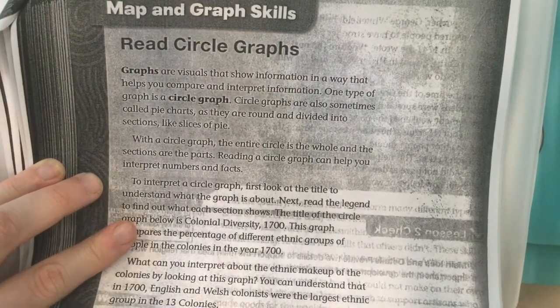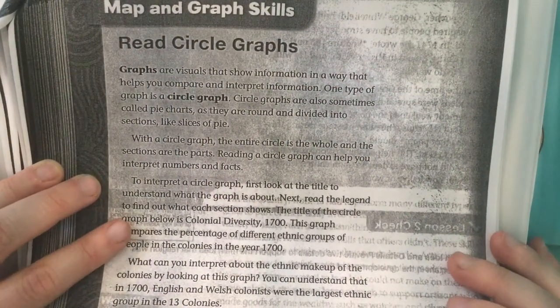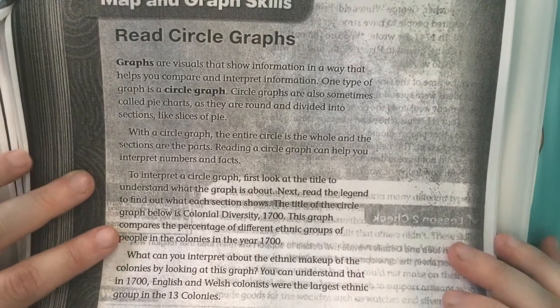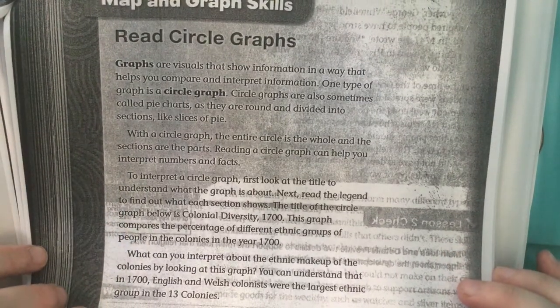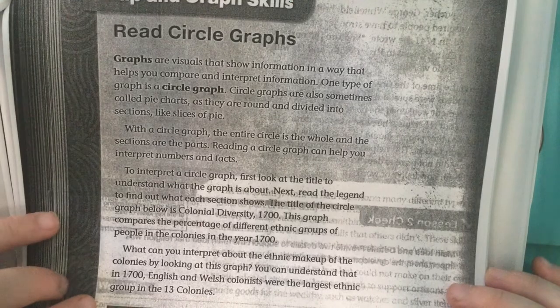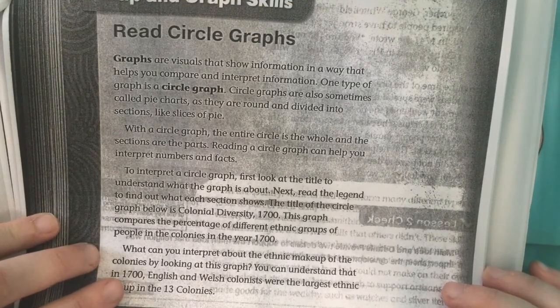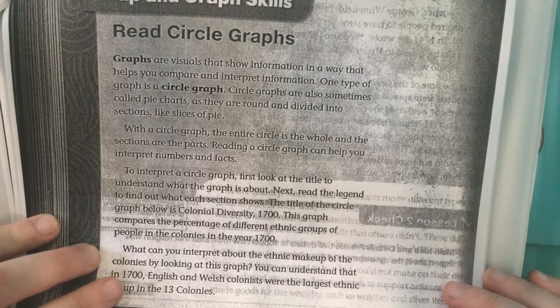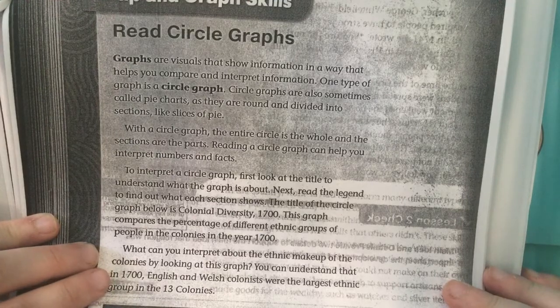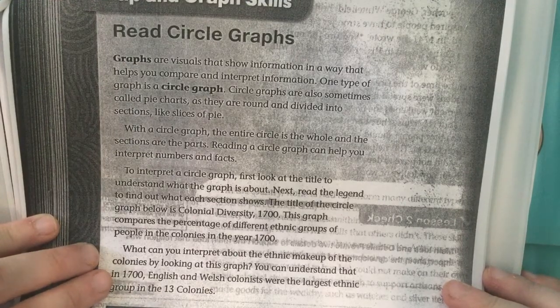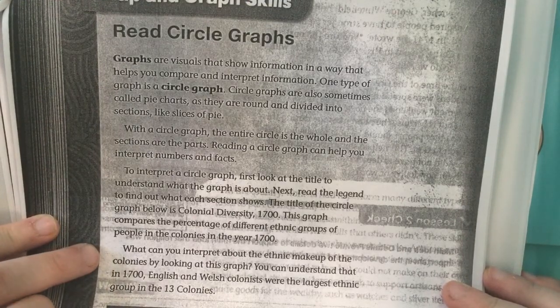Breaking news, it's Miss Johnson's turn. He's coming to you with map and graphing skills because it has to do with numbers. And you know how much I love math. So, let's look on page 156 where it says map and graph skills. We're going to talk about how to read different graphs.